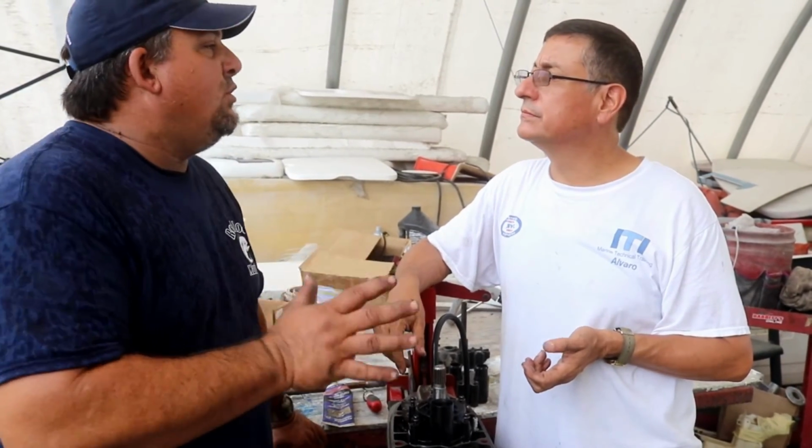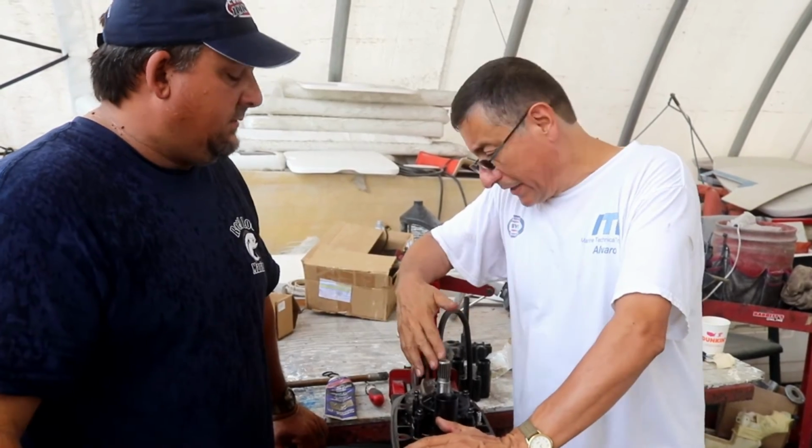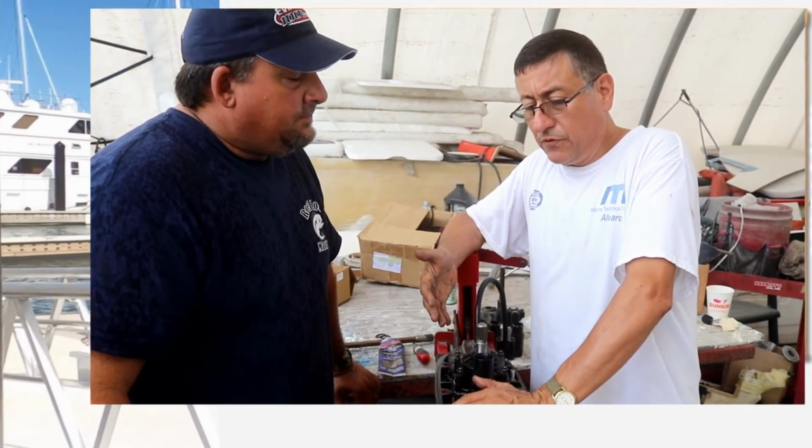These engines were all tested with OEM parts. That's how they're tested. Yeah. That's how they guarantee that it's going to work the way it should. Correct. Okay, this is the same process for a sterndrive and an outboard. Yep. All right.